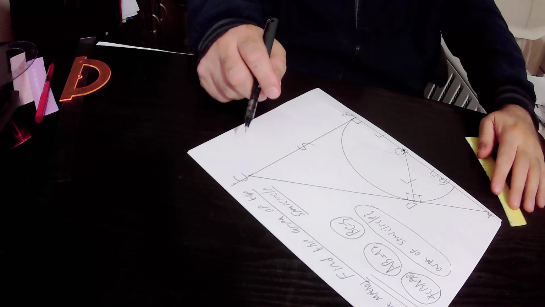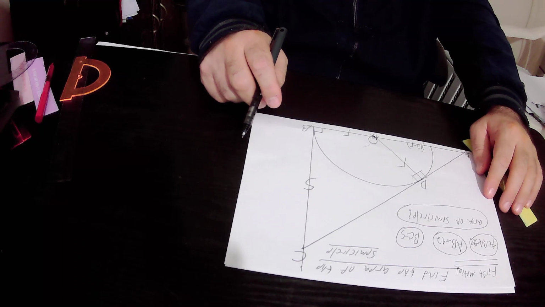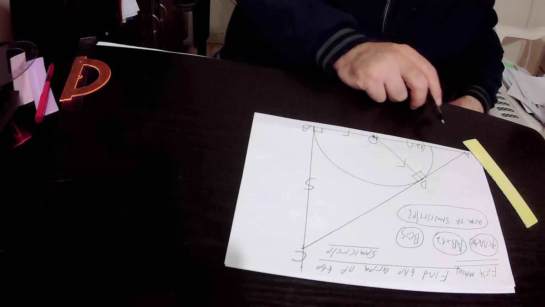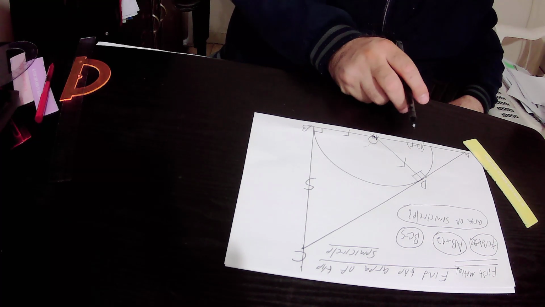And we will use the Pythagoras theorem in order to calculate the length of the hypotenuse AC.